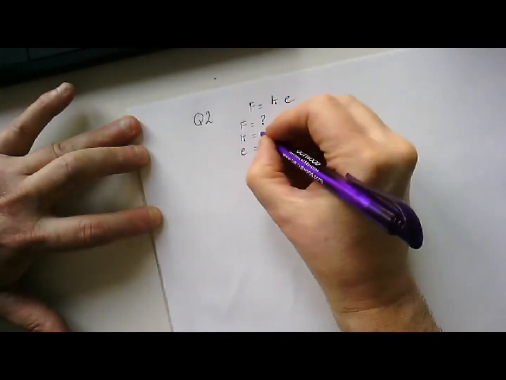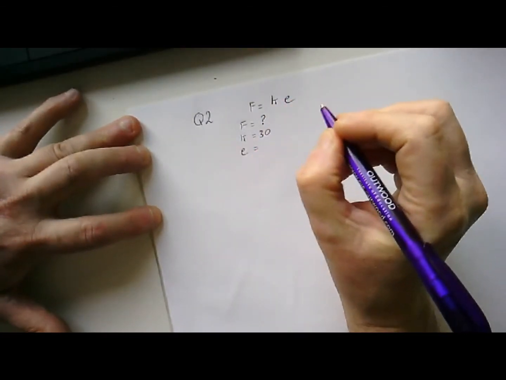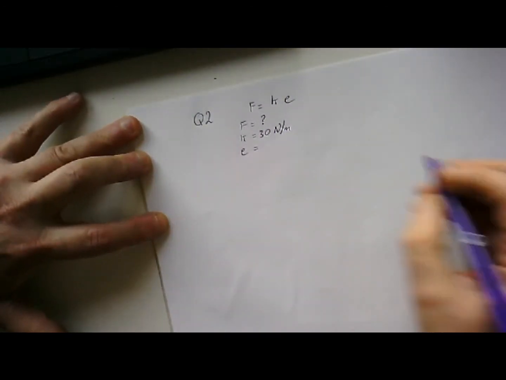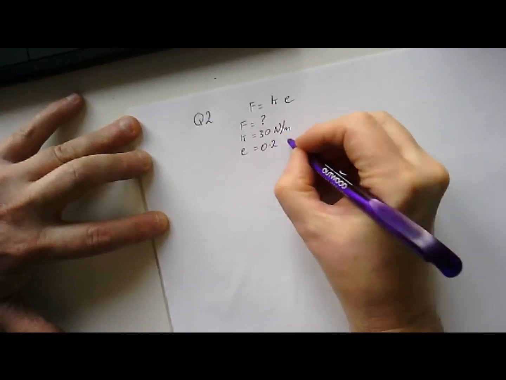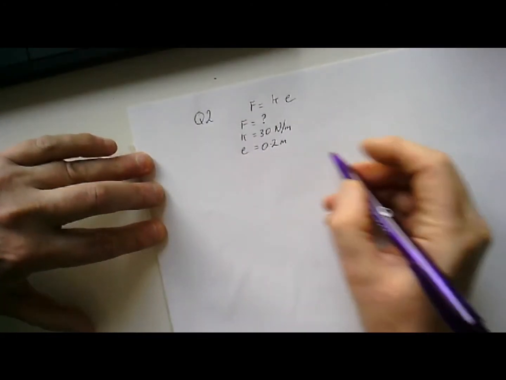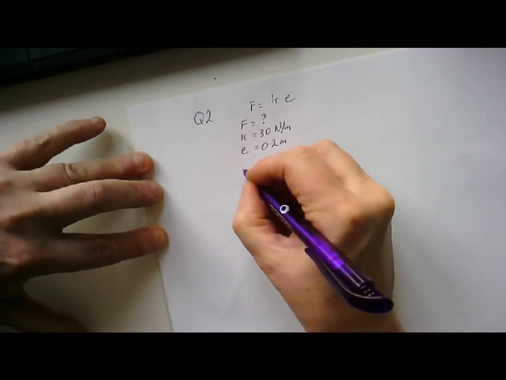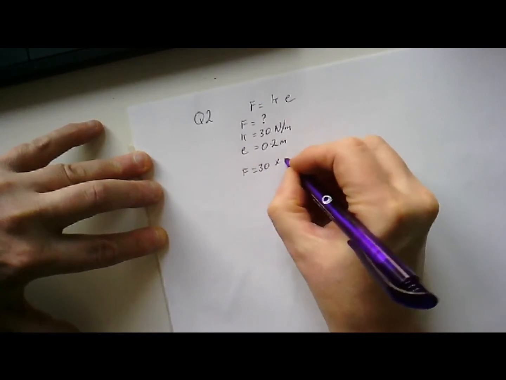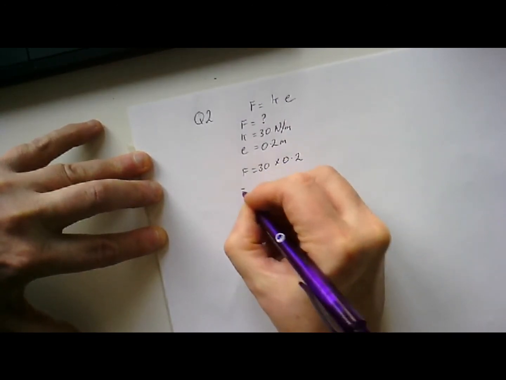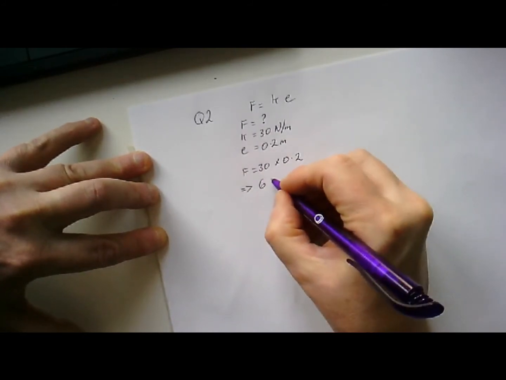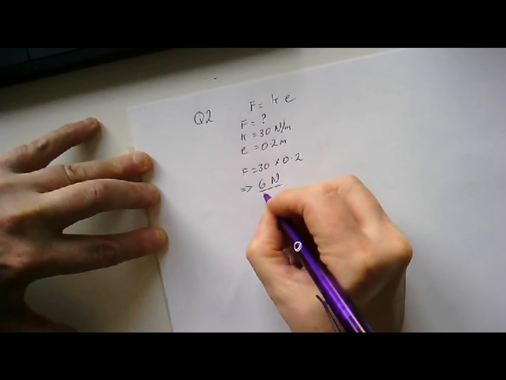The spring constant is 30 newtons per meter, and the extension this time is 0.2 meters, which is given in the correct way for me this time. I don't need to convert anything because it's in meters. So let's put some numbers in. F, which I don't know this time, equals 30 times 0.2. If I need a calculator, I'll just stick that into a calculator, and the answer is 6 newtons.